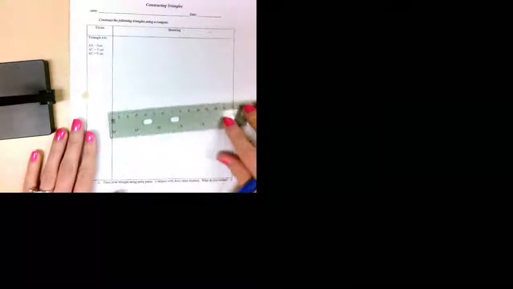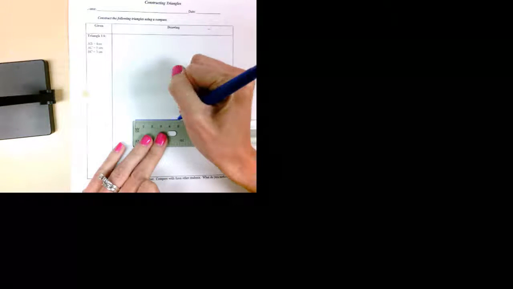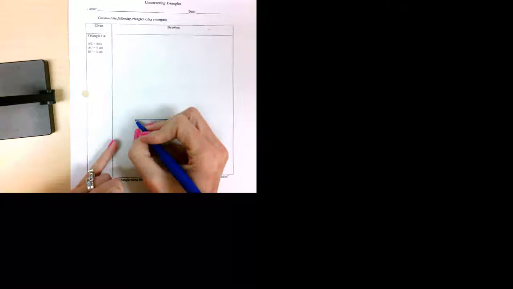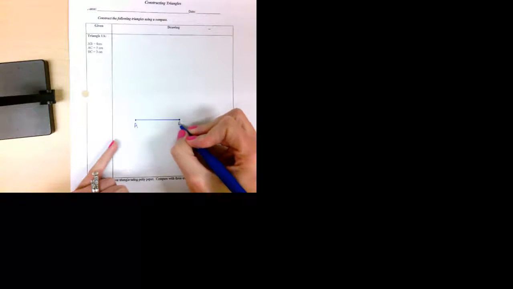So here we're told that AB is 4 centimeters, AC is 5 centimeters, and BC is 3 centimeters. I always graph the largest side first. So I'm going to graph AC, which is 5 centimeters. Lay my ruler down and draw my line. Now make sure that you put your endpoints on and you label the side that you just drew.